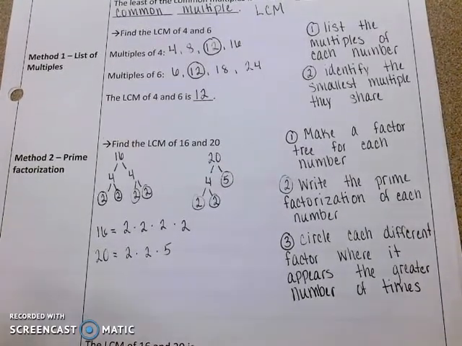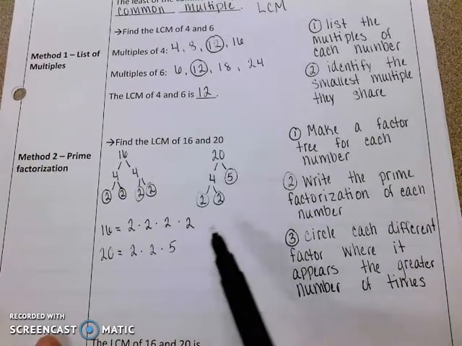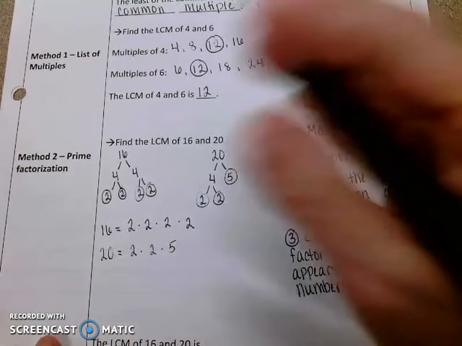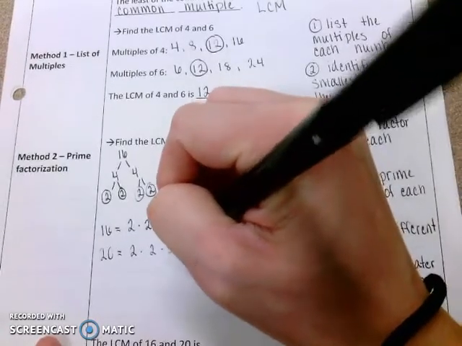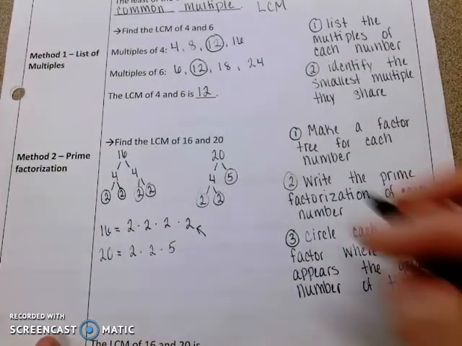So what that means in this case is we are going to use every factor that we see listed, not every time we see it listed, but that means we need to have a 2 and a 5 somewhere in what we're multiplying. So when I look at the 2's, the 2 appears most often up here by 16.